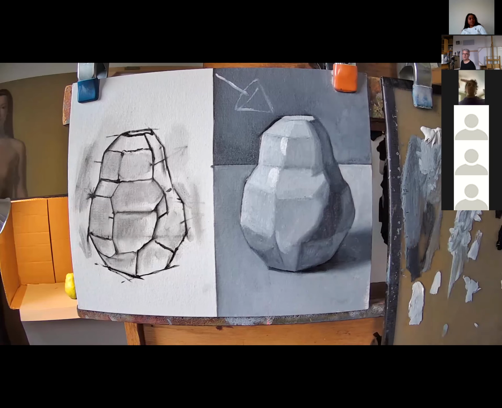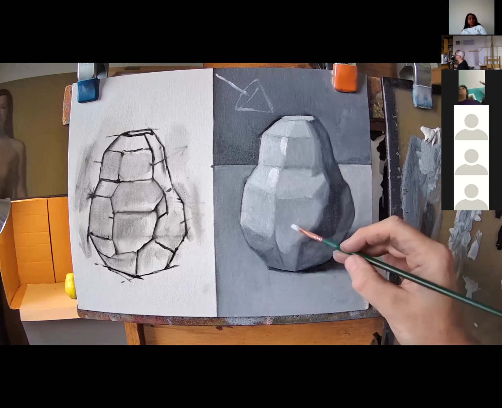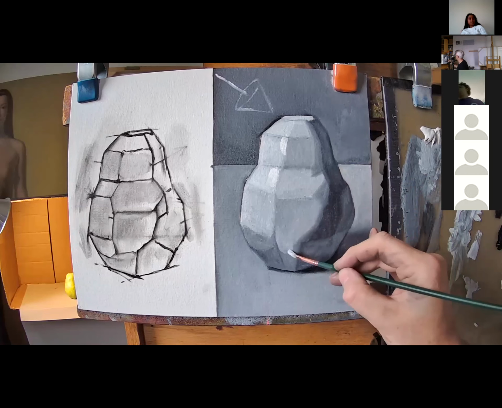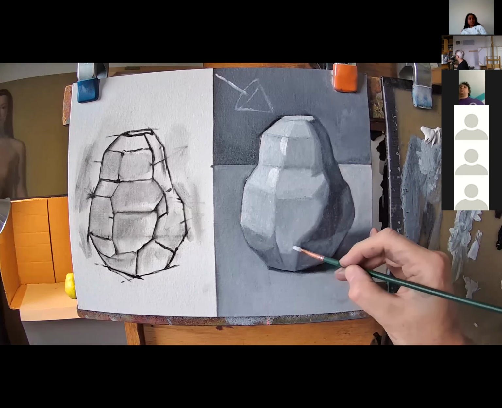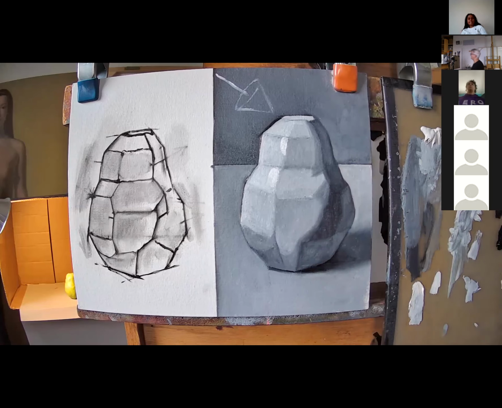So we're getting a little bit more light down there. Something like that.